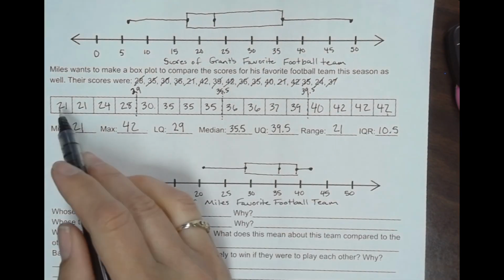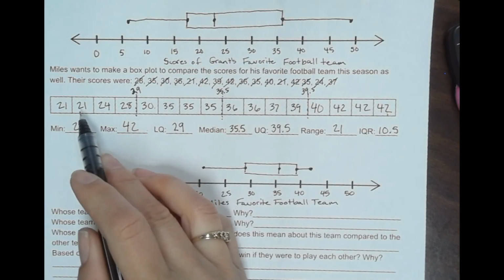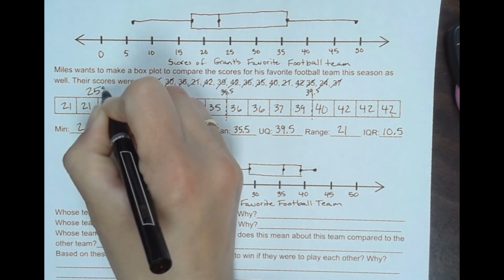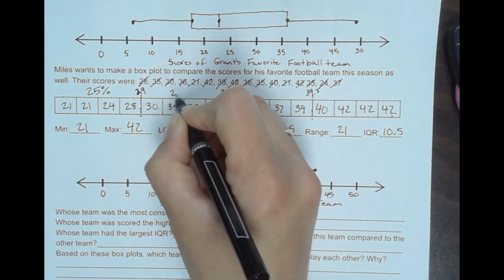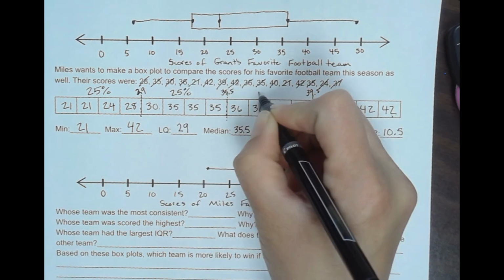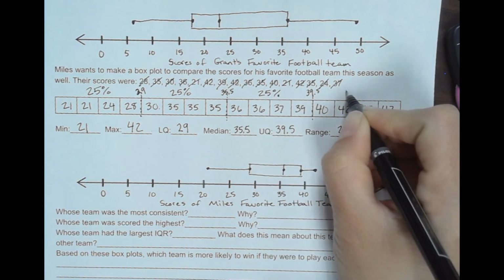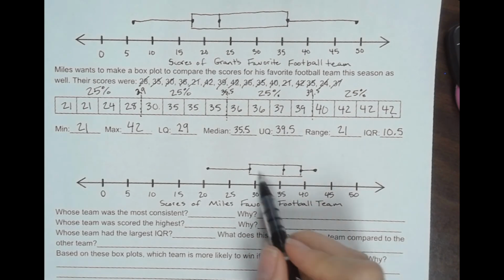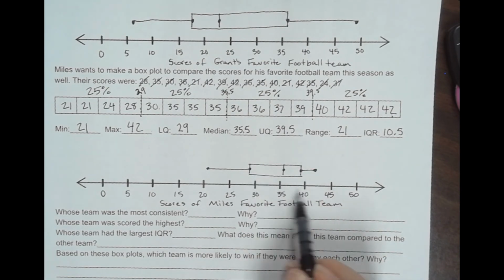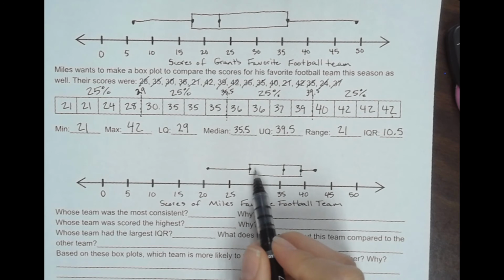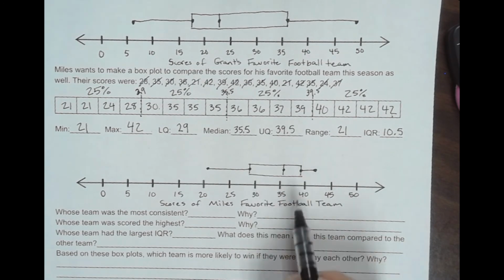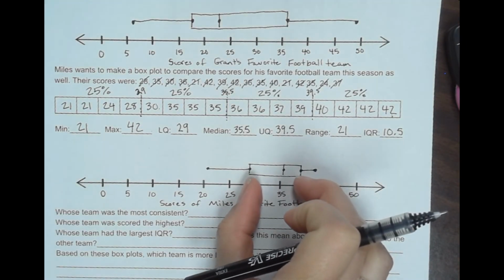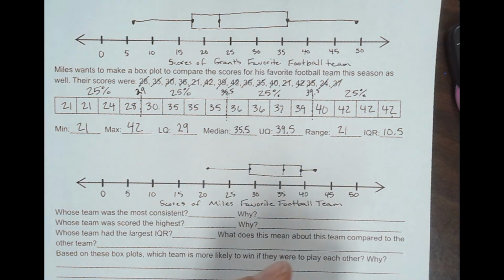Remember, this was splitting all their data into quarters, right? Well, think percentages. A quarter is 25%, so this is 25% of the data. This would be another 25% of the data. This would be another 25% of the data. And this would be another 25% of the data. Well, if that's the case, 50% of his team's scores were between 29 and 39.5. So over half of the games that his team played, their scores were in that little section.